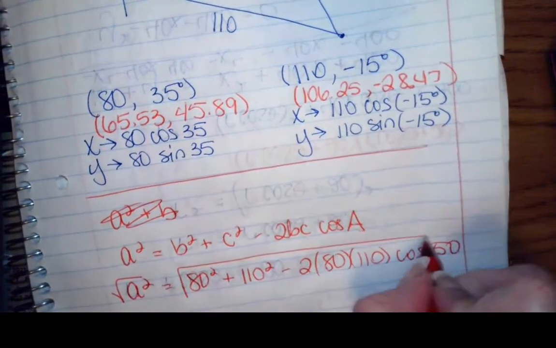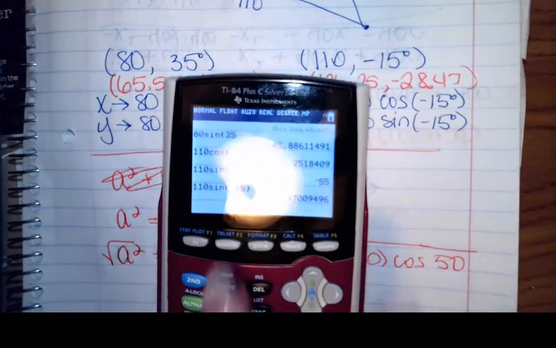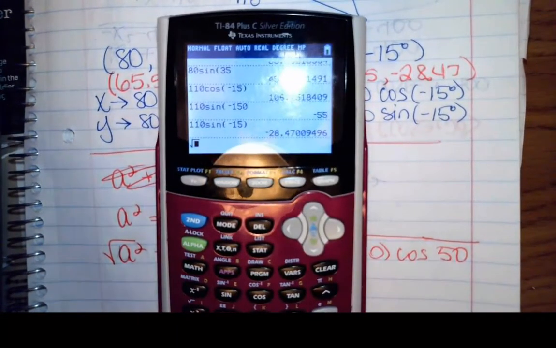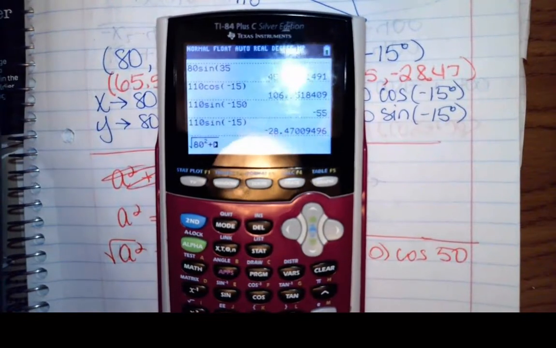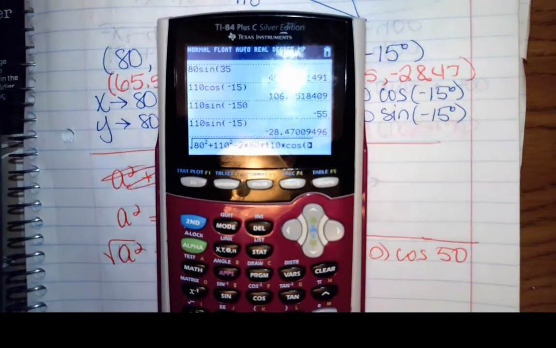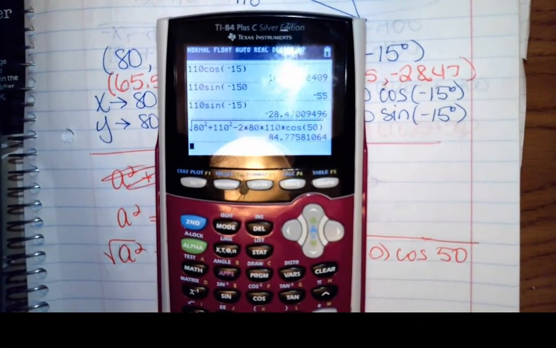But I don't care what a squared is, I want to know what a is. So I'm going to take the square root of both sides, making sure that you are in degrees. Am I in degrees? Yes, I am. Okay, take the square root of 80 squared plus 110 squared minus 2 times 80 times 110 times the cosine of 50 degrees. And I get 84.776.